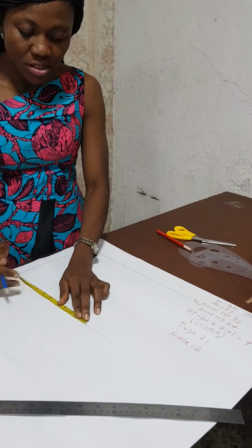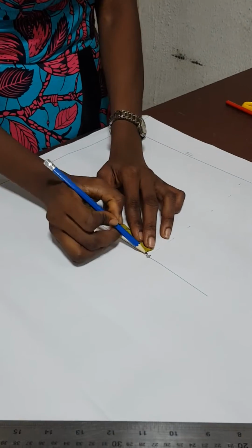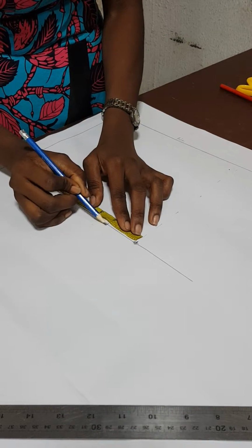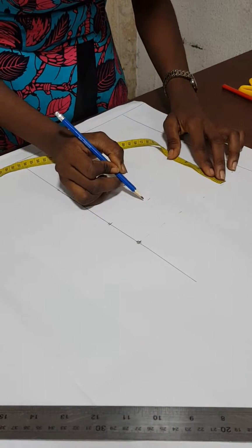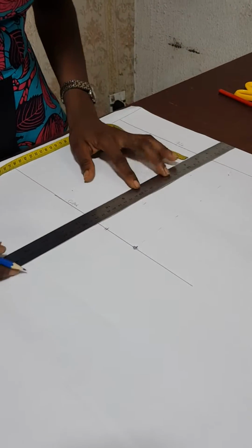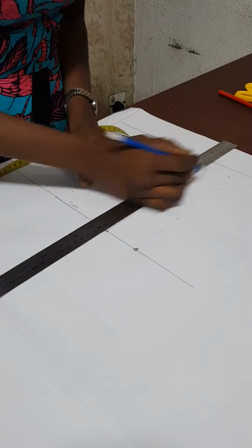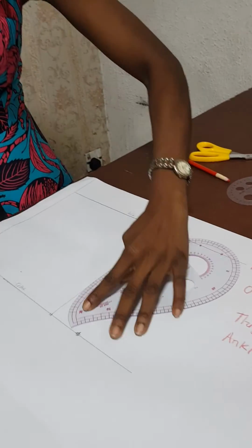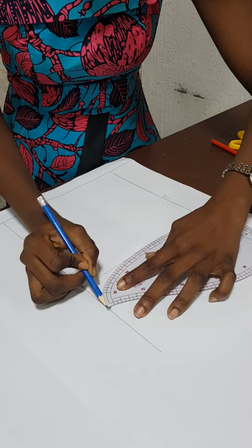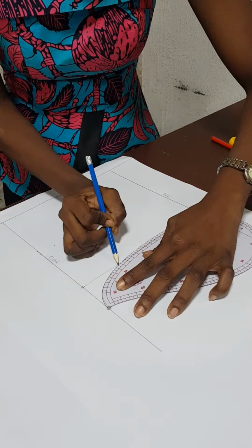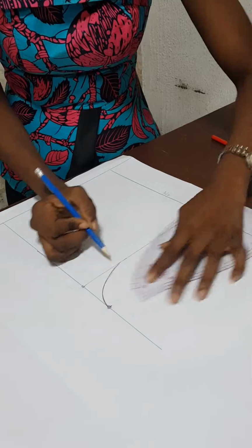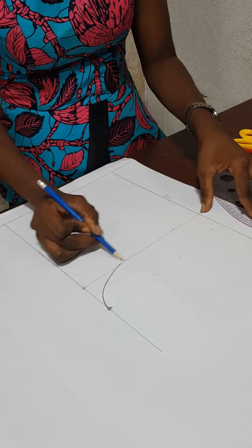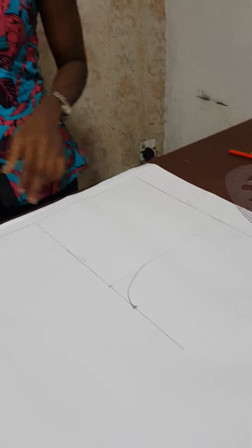Okay, so from this point here, which I took my thigh measurement from, I'm going to come back 2 inches. It's actually a constant. So I'm going to come back 2 inches, and I'll square it up. Okay, and then I'm going to take a curve from this point all the way to the waistline. I'm going to take a curve from the crotch here. So this is the front.